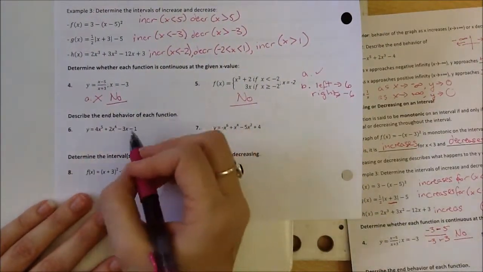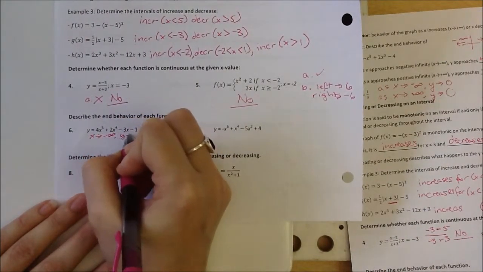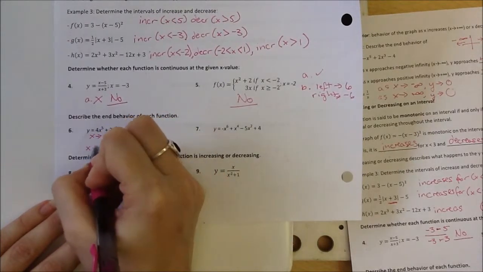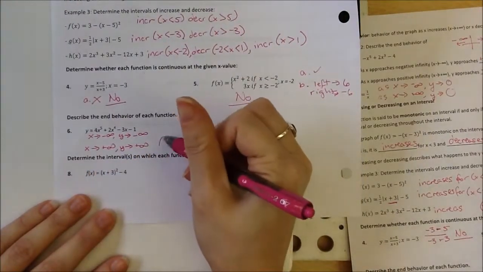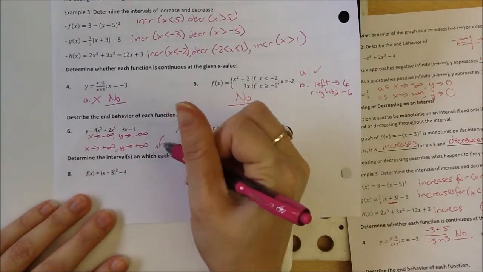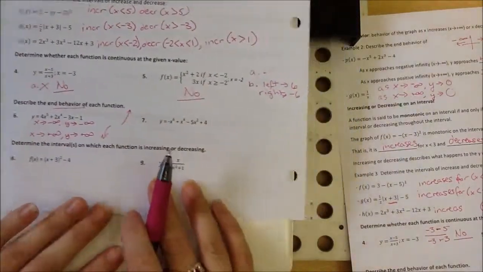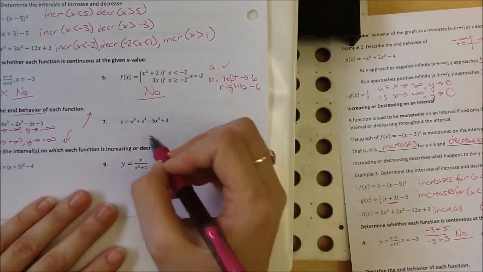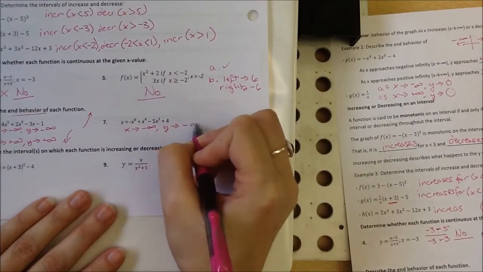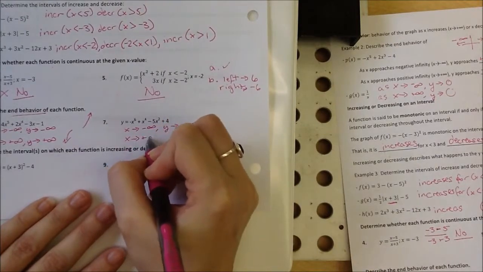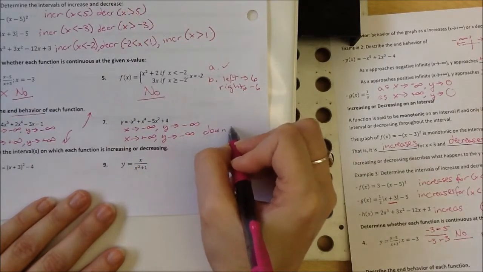Describe the end behavior of each function. As x approaches negative infinity, y approaches negative infinity. As x approaches positive infinity, y approaches positive infinity. So it goes like this. And for the purposes of end behavior, we're not interested in what happens in the middle, only at the ends. This one, as x approaches negative infinity, y approaches negative infinity. As x approaches positive infinity, y also approaches negative infinity. This is going down at both ends.